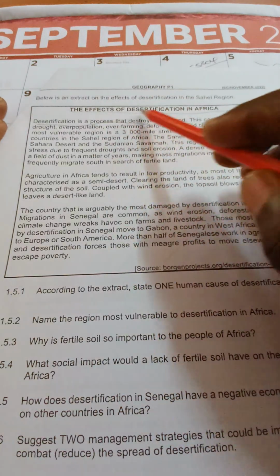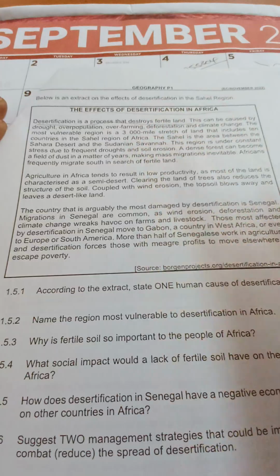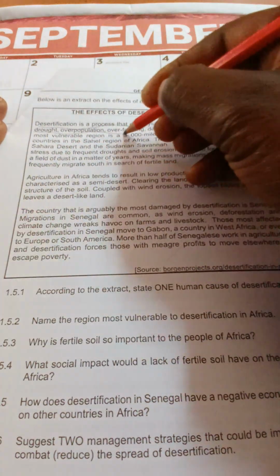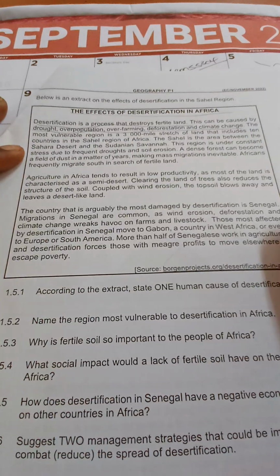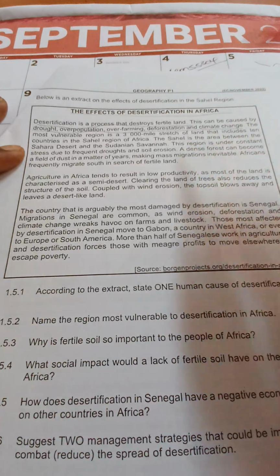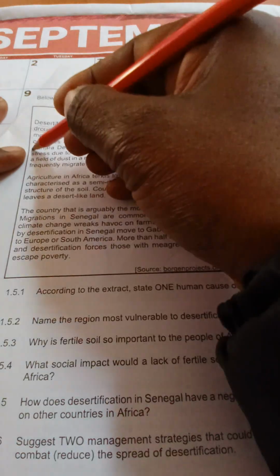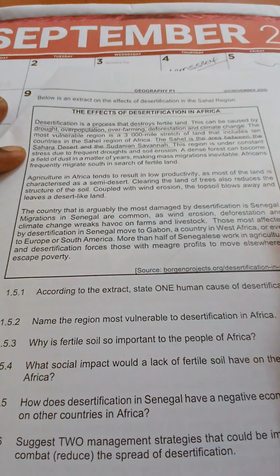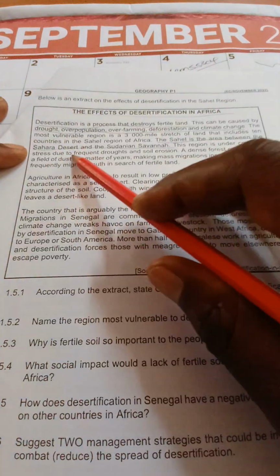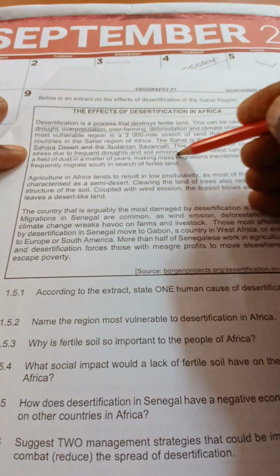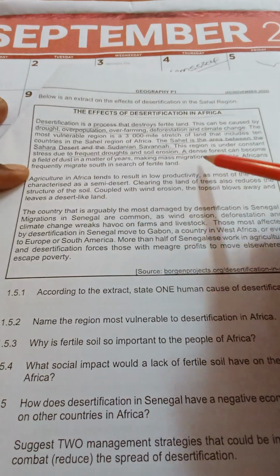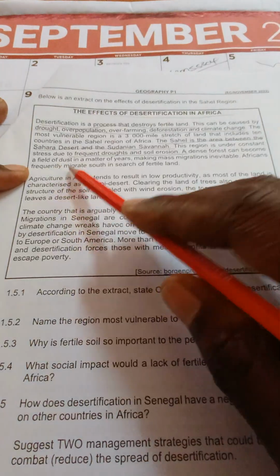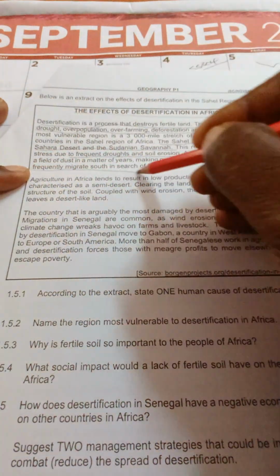These are some of the human activities that result in desertification that you should take note of: drought, overpopulation, overfarming, deforestation, climate change. The most vulnerable region is a 3,000 mile stretch of land that includes countries in the Sahel region of Africa. You have to know where this Sahel region is: between the Sahara Desert and the Sudanian savanna. This region is under constant stress due to frequent droughts and soil erosion. A dense forest can become filled with dust in a matter of years, making mass migrations inevitable. Africans frequently migrate south in search of fertile land.